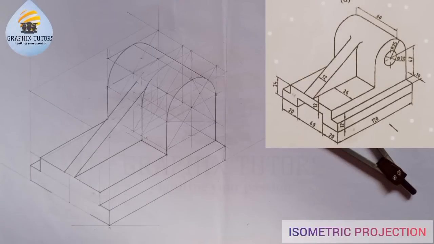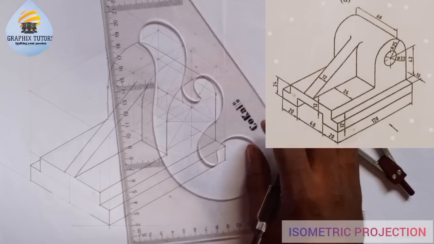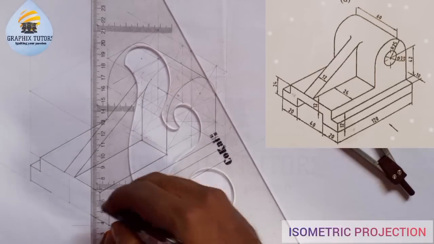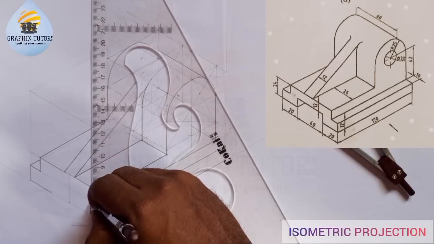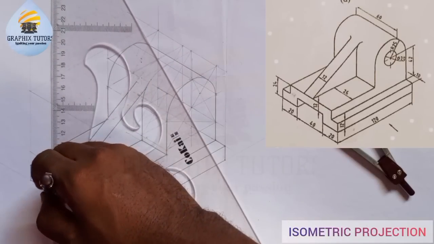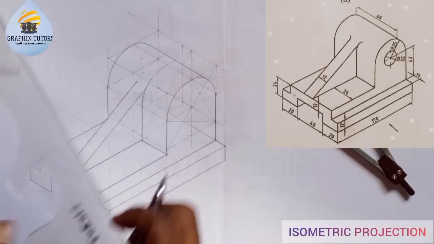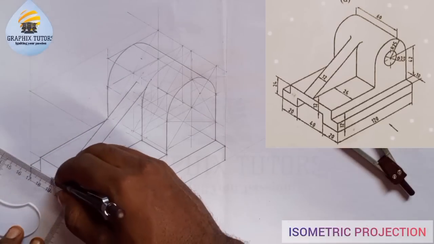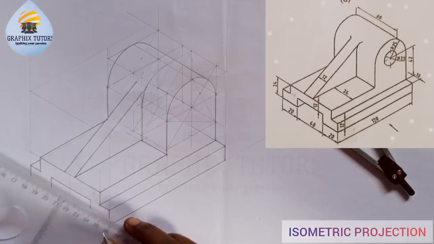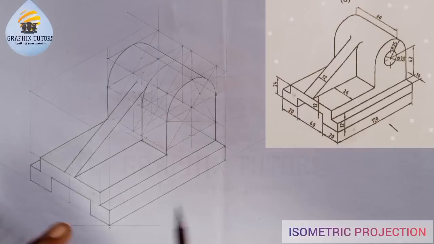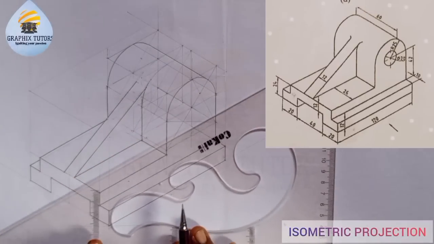And I'll use my set square. I'll take it up to meet this line, which is the height of 12. This line, and also this line. And I'll close it up. And I discovered that there's something going in here to show there's a through hole there. So I'll do that.